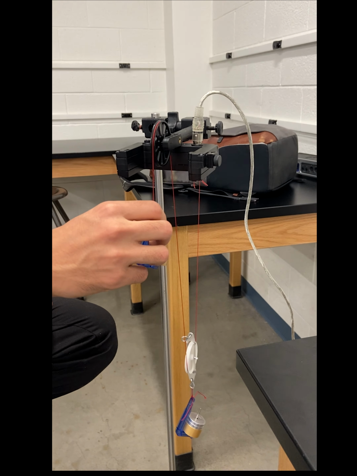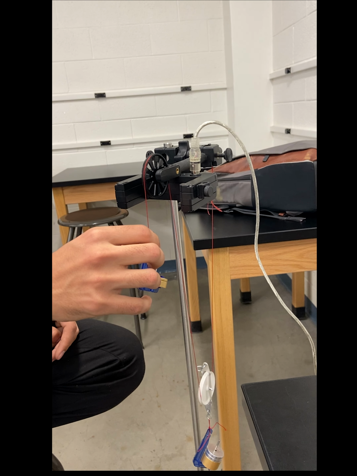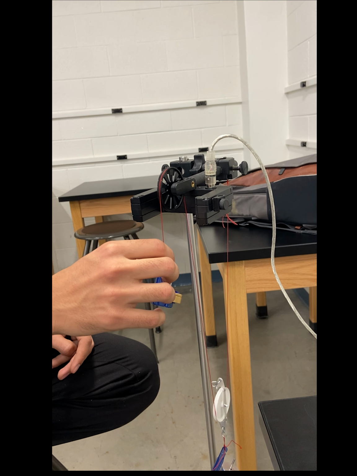You see me just hold the mass 1 at the very top and then just let it go fully without trying to intervene too much to get the graph to be as natural as possible. And then that would also give us the slope that we wanted for all the data.